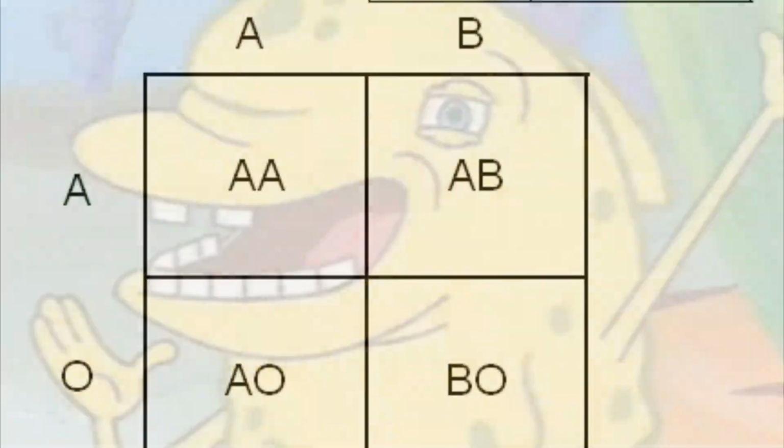The definition of multiple alleles is a gene that may exist in 3 or more allelic forms. The most popular example is blood type. Do you know what your blood type is? Well, let's see how you stand in this Punnett square using multiple alleles.